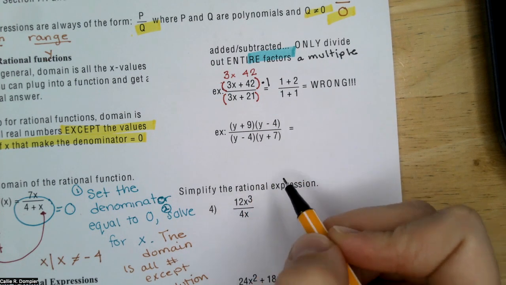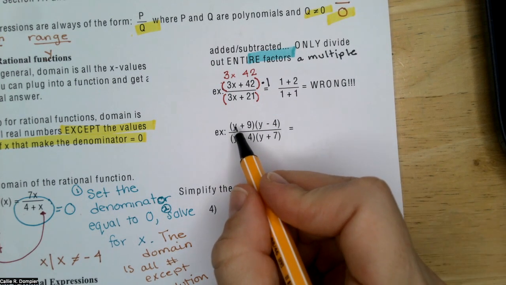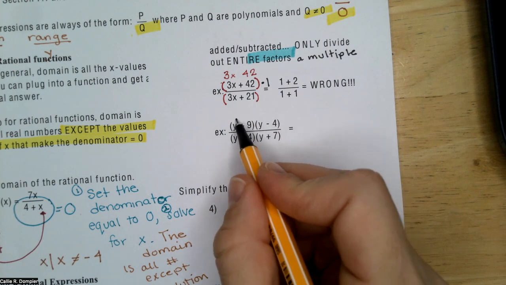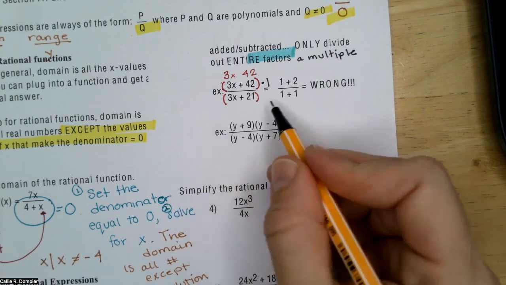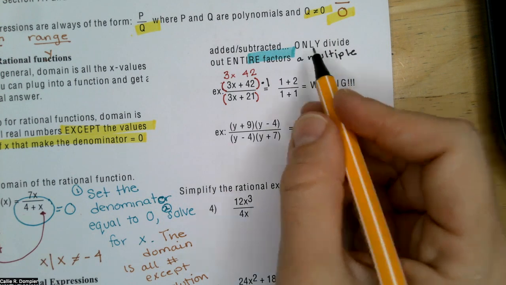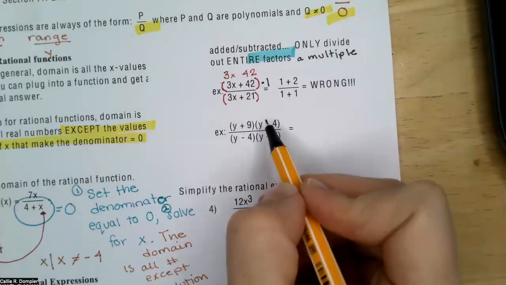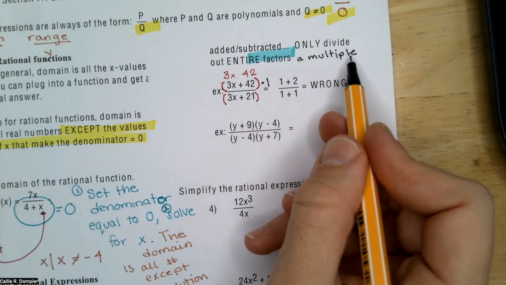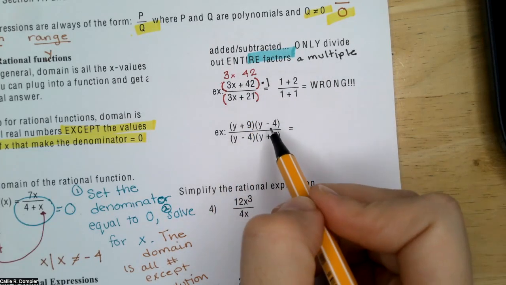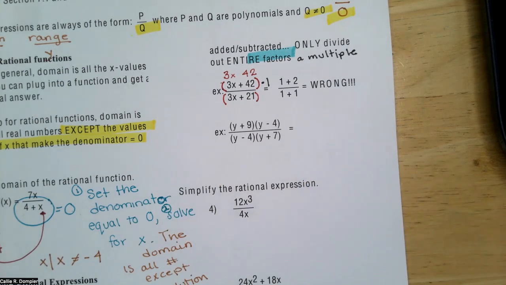So those are multiples, but y isn't a factor. Y plus 9 is the factor. It's a multiple. If you have a plus sign or a minus sign between them, those are not factors because you're not multiplying. You're adding or you're subtracting. So only a factor is anything you can multiply, okay?